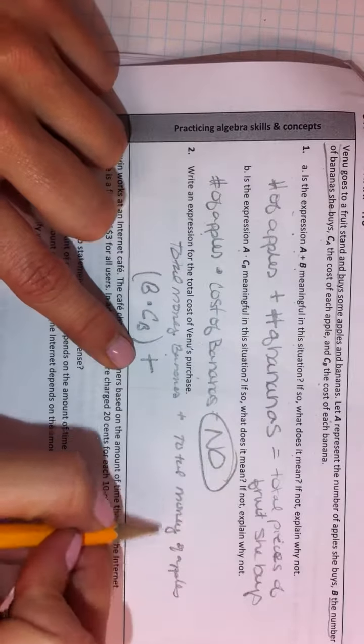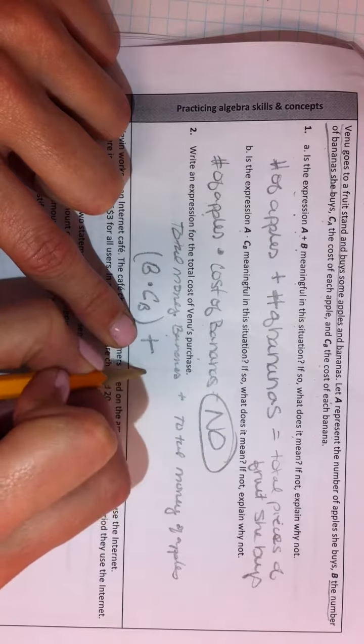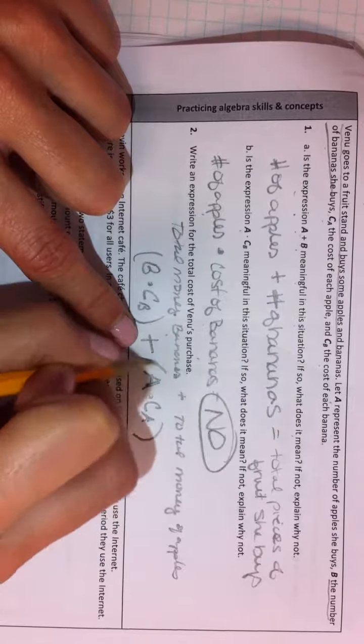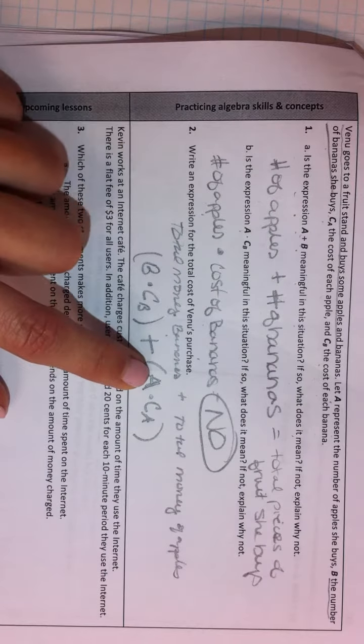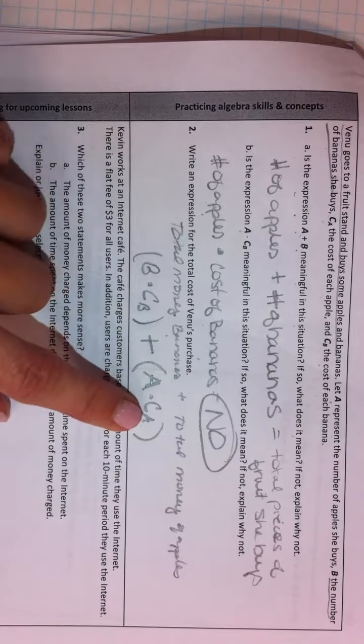I need to add that with the total money spent on apples. Well, that's the number of apples times the cost of one apple. So for example, if I bought 3 apples, they each cost $2. 3 times 2, that's $6. So the cost of the bananas plus the cost of the apples. That was a little bit hard.